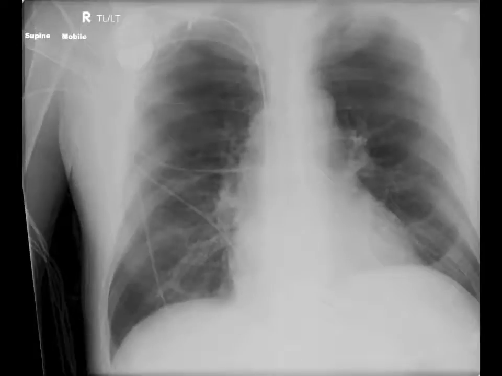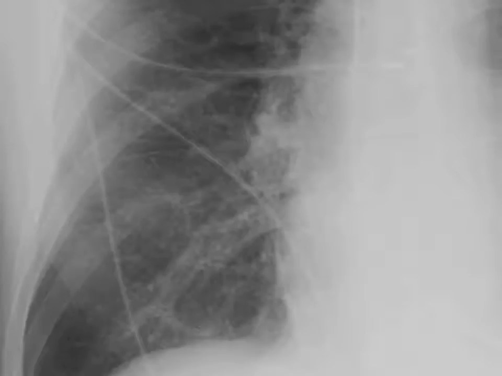A commonly seen but under-recognised cause of an infiltrate is upper zone hyperinflation, which is commonly seen in smoking-related emphysema. The hyperinflated areas of the lung effectively squash the lower zones, crowding the vasculature and giving the appearance of an infiltrate.